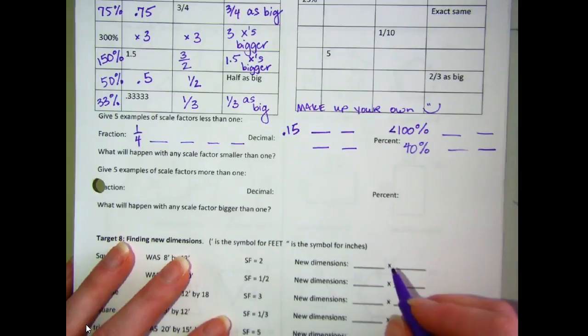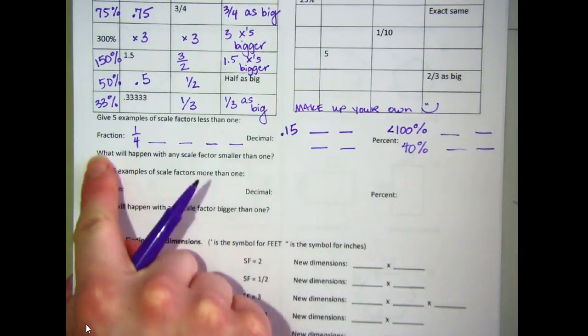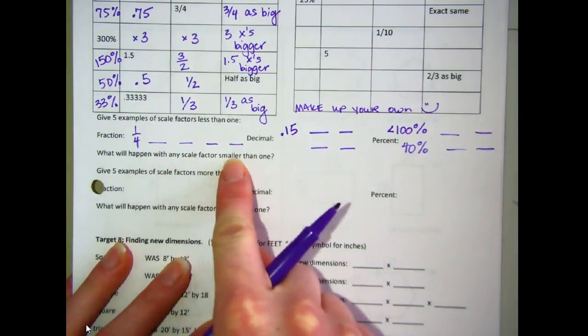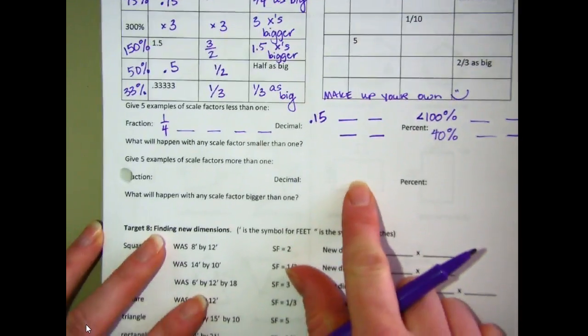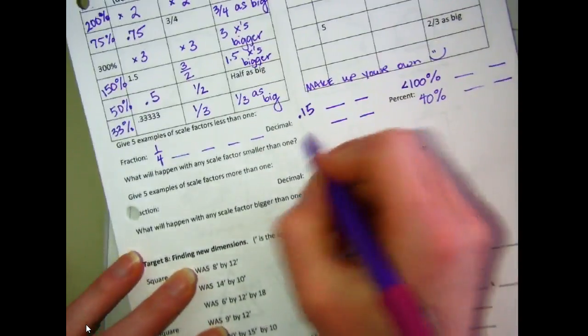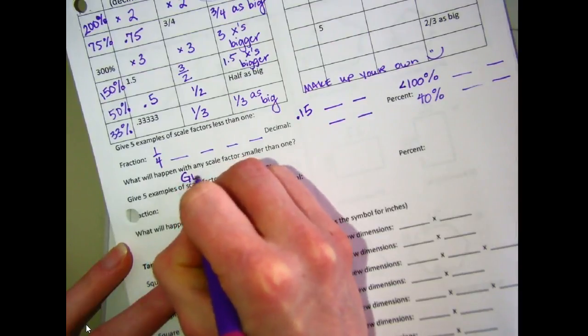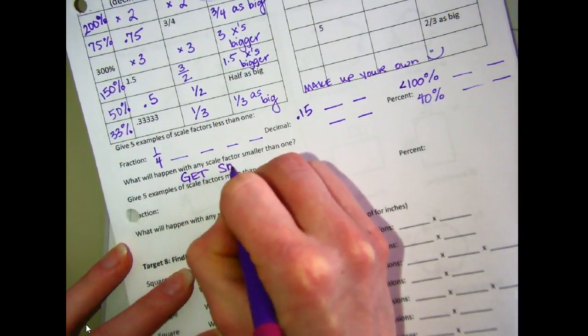And all of those examples of scale factors that are less than 1, it says what will happen with any scale factor smaller than 1? Well, if I multiply by any of these things, the fraction, decimal, or percent, the thing that I'm multiplying is going to get smaller.